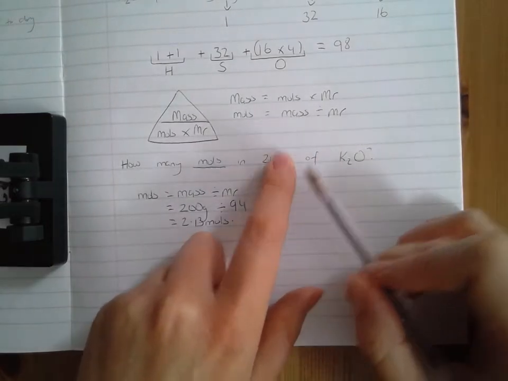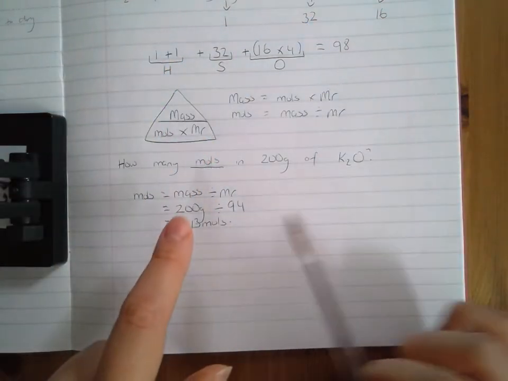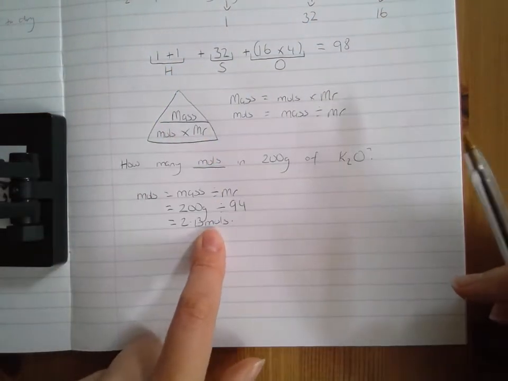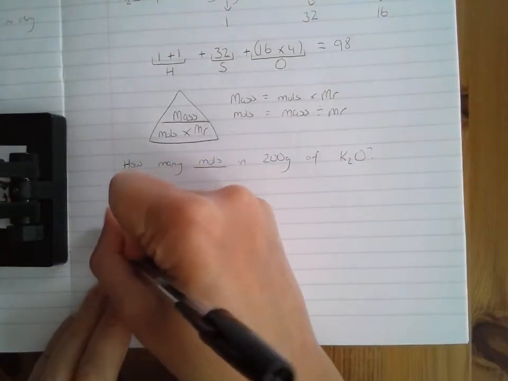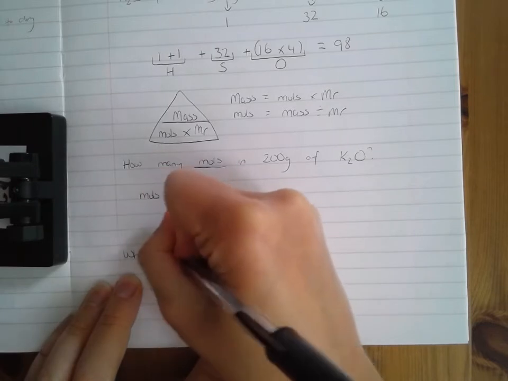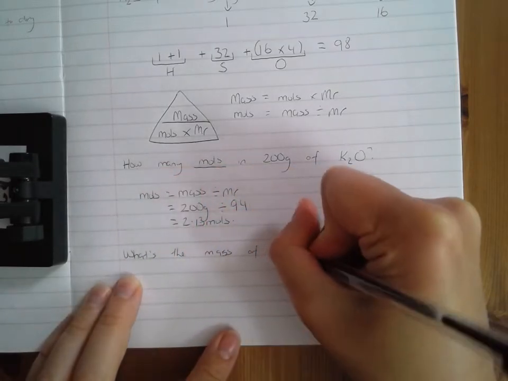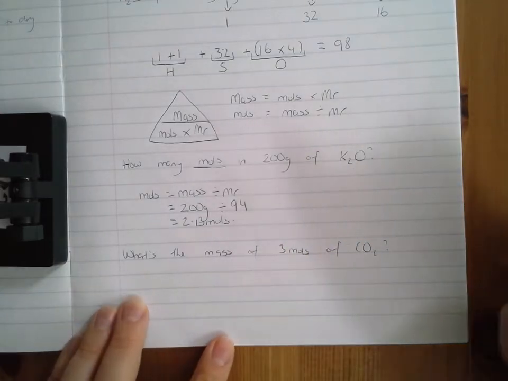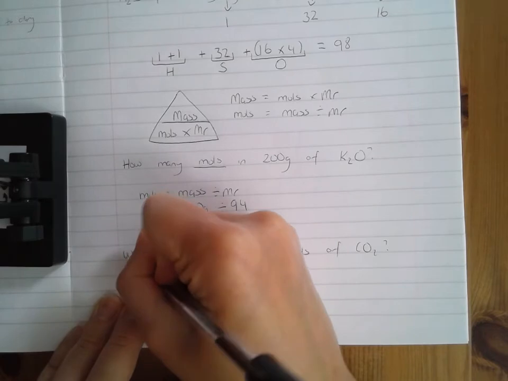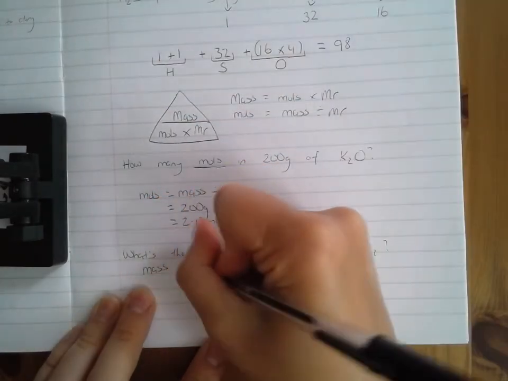So they give you a mass, you find the formula mass, just like you did in part 1, you divide, and you're going to find your number of moles. Okay. The other thing they can ask you to do is ask you for the mass. So they could say, what's the mass of 3 moles of CO2? Okay. The formula for mass from my triangle is moles times formula mass.